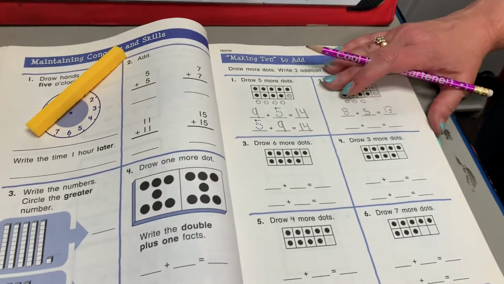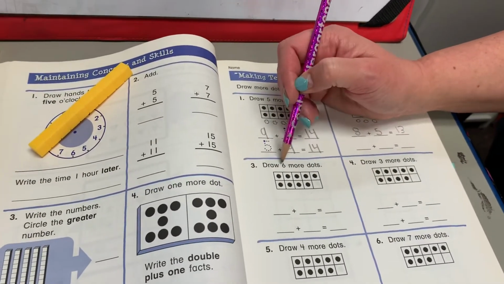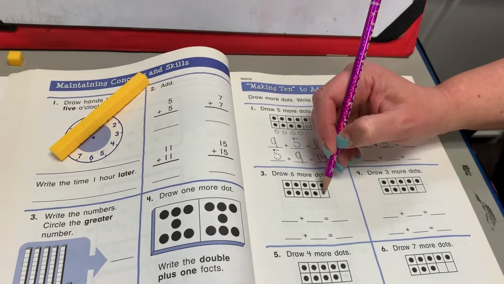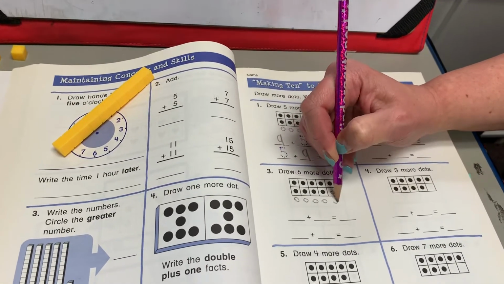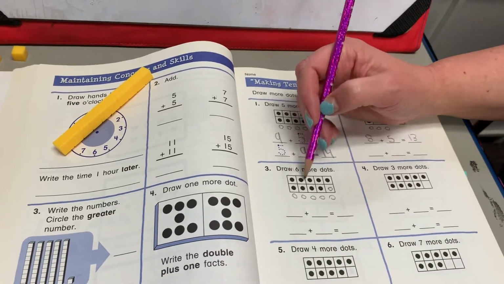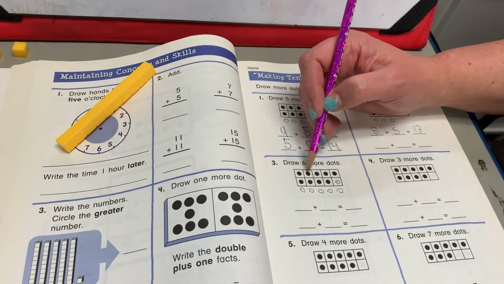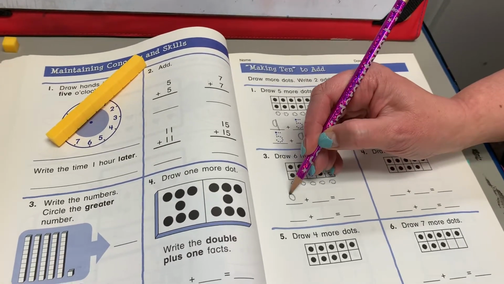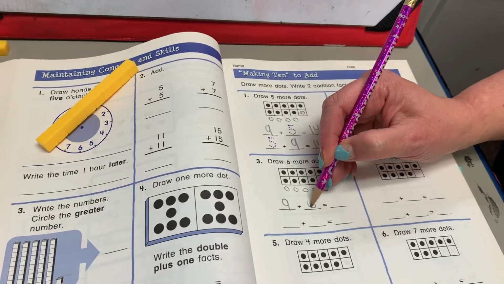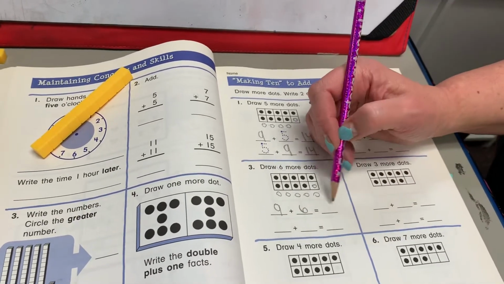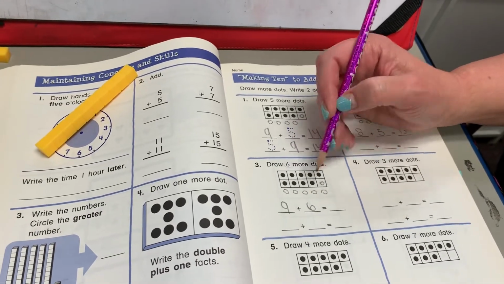Let's do one more. So here are your black dots already on here. You know, you have 9 and it says to draw 6 more. So there's 1, 2, 3, 4, 5, 6. All right, let's write our addition sentence. How many black dots are there? 9. And how many did we draw in? 6. So now you're going to figure out what 9 plus 6 is. You see 10 is all filled, plus how many more?